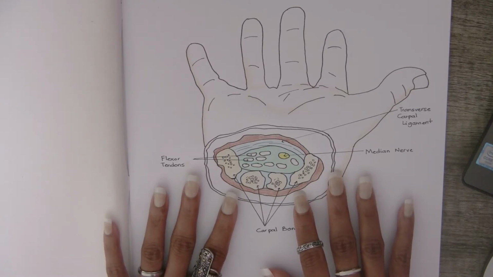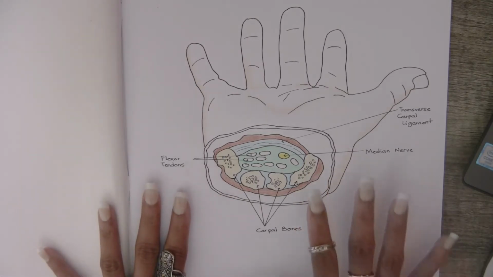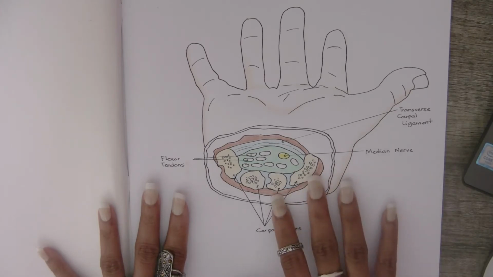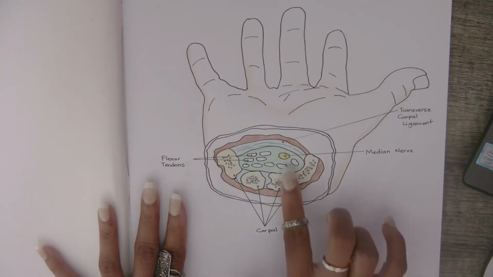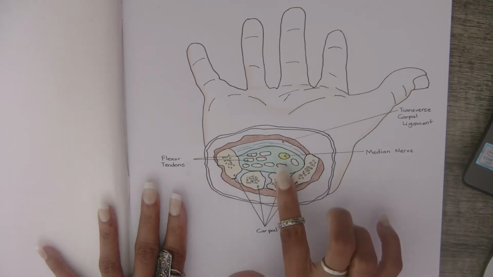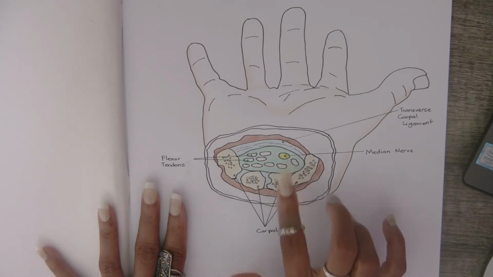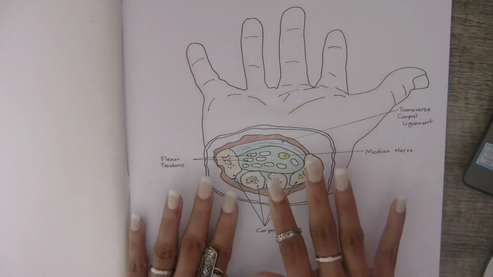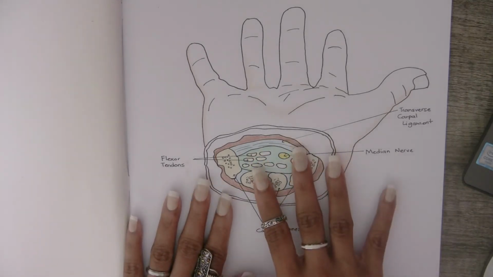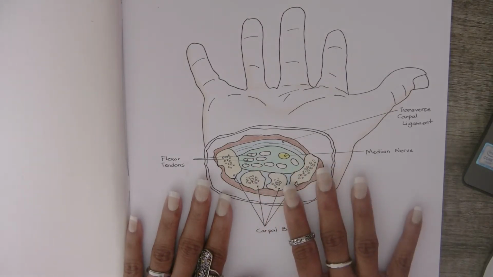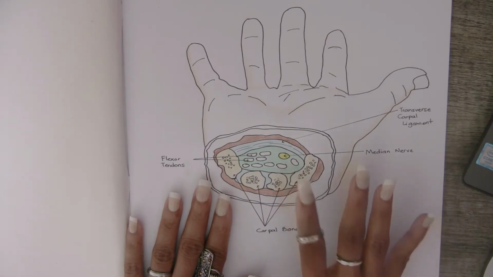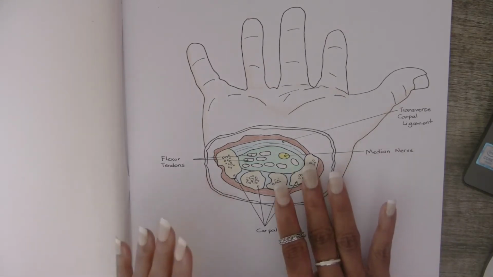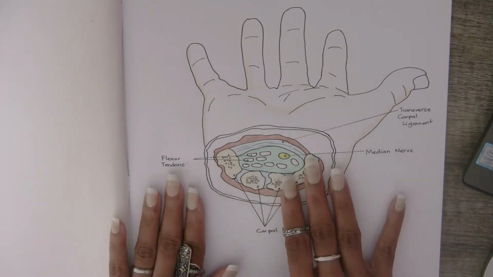So moving on. In carpal tunnel syndrome, what happens is that this median nerve that passes through the passage or the tunnel gets compressed. Hence, it has pressure on it and it gives rise to all the symptoms that you're experiencing. Now, some of the symptoms that you may have would be things like numbness, tingling, weakness, and pain.